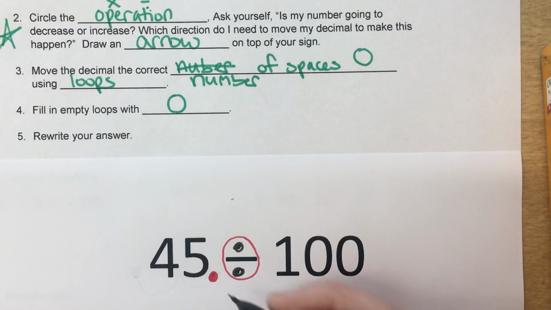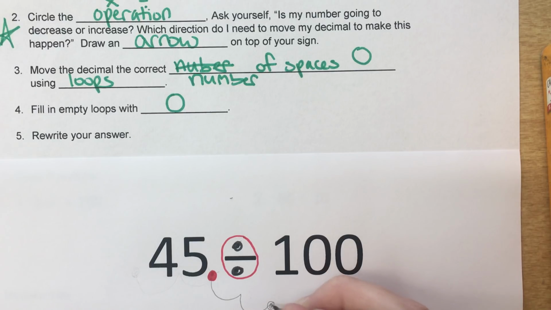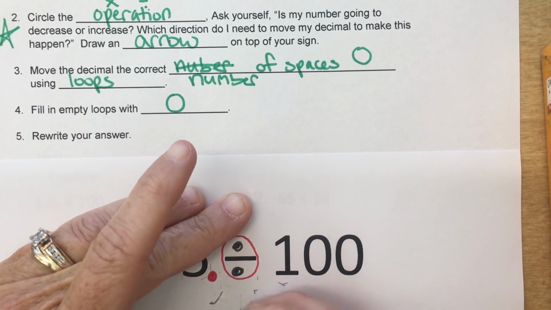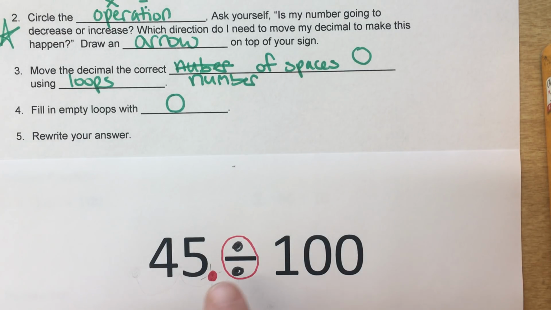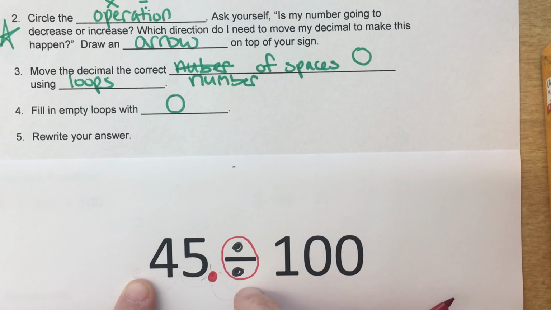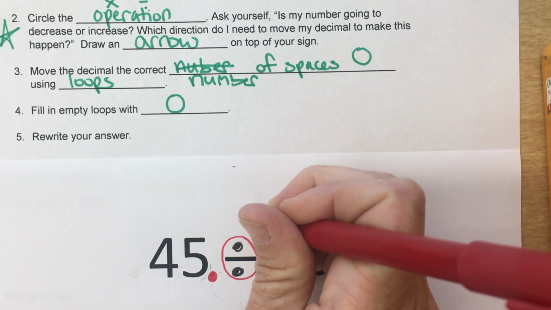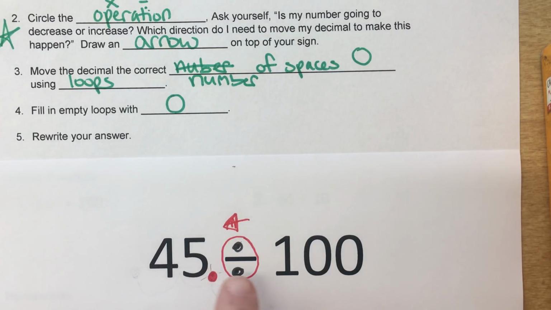Or my other choice is if I move it this way, I now have 4500. So I have 4,500 holes. So which direction made it smaller or decrease? Hopefully you saw that when I moved it here, it decreased. Now, I normally just do this kind of in my head. I kind of play with my hands and go, ooh, if I move it this way, it's going to be here, and if I move it this way. So I need to move it that way because I need my number to get smaller, to decrease, because I'm dividing it by 100.